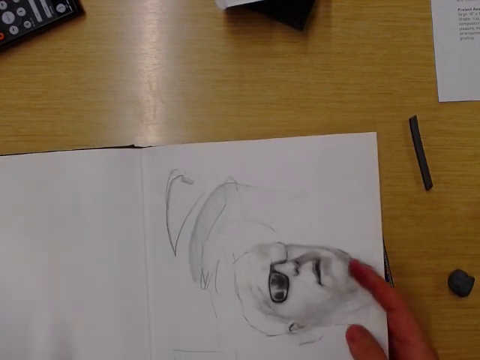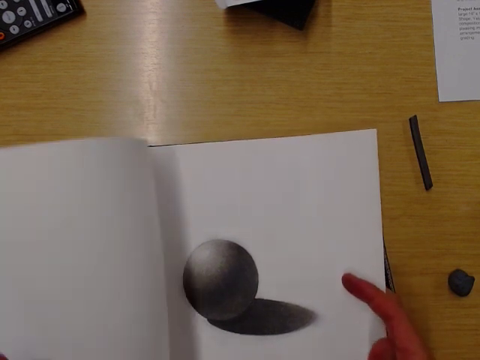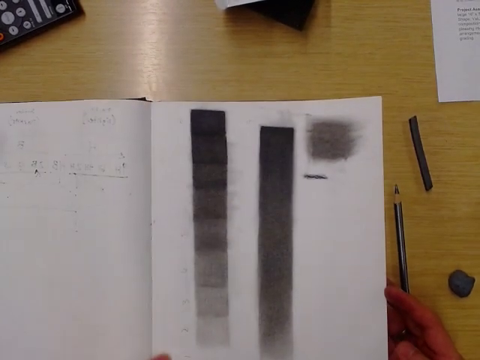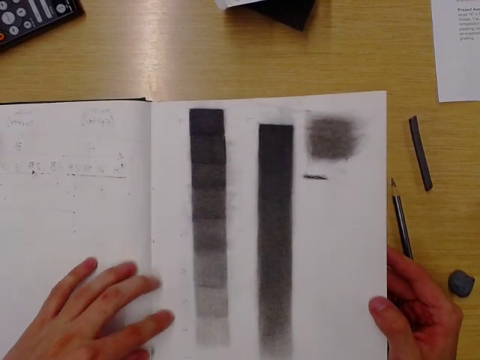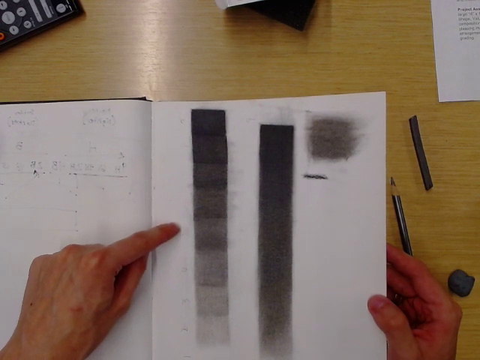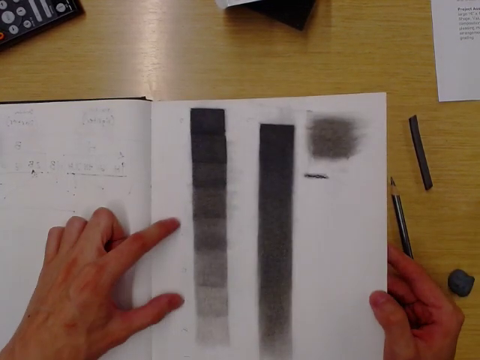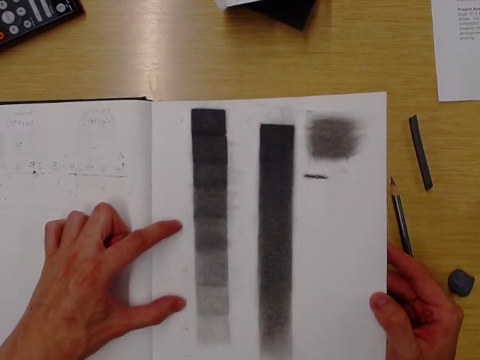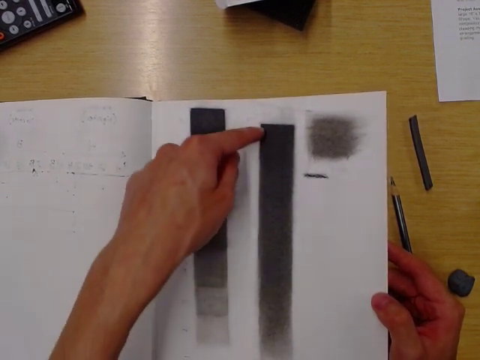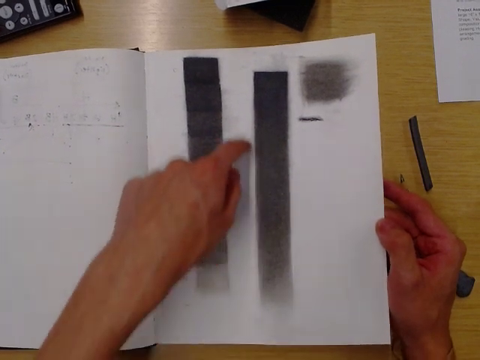But for a basic value scale, kind of a 9 is really easy to do. Picking out your lightest and your darkest, and then finding one in between. And then you'll usually have another one in between here, and then just bridging the gap between those, and you'll eventually get a really smooth gradient like this.